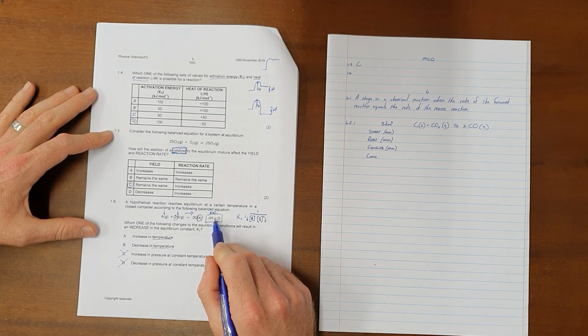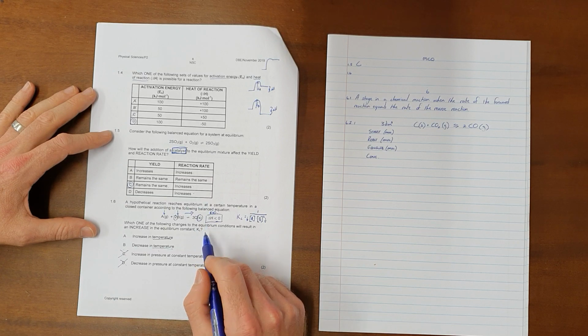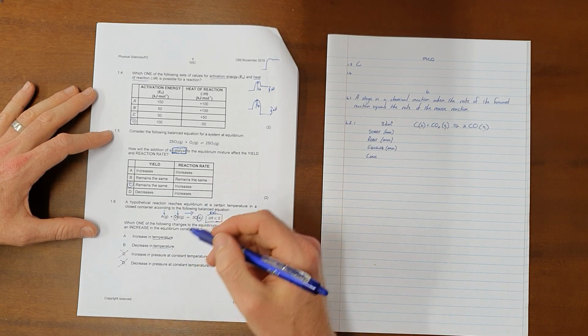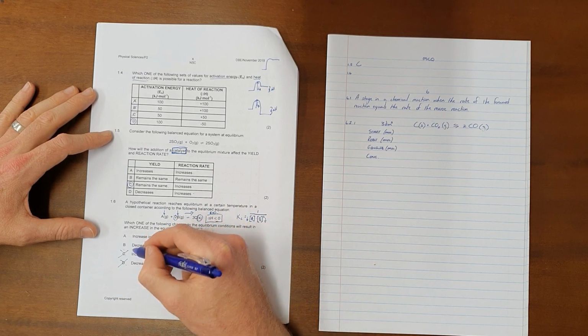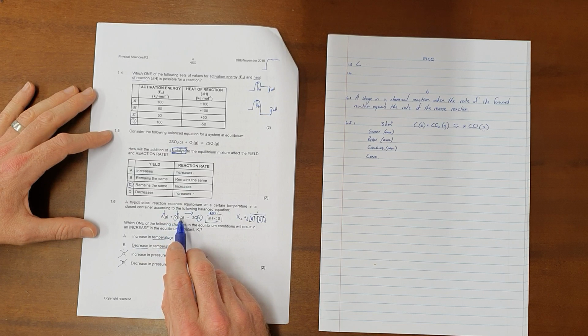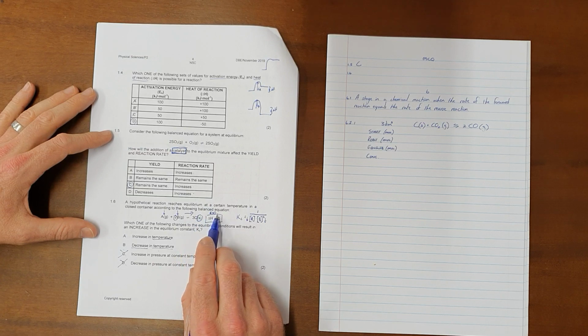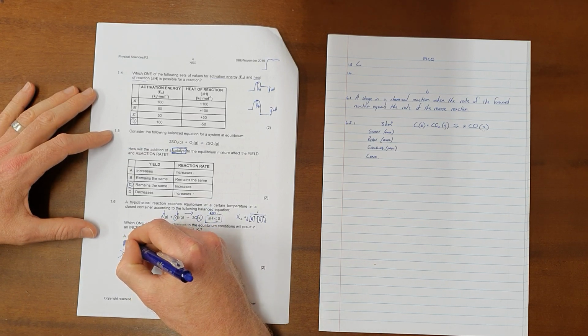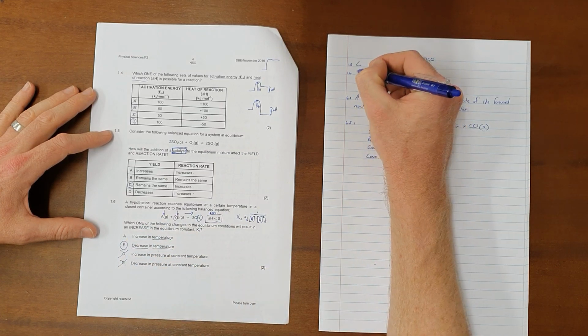So in order for us to favor the forward reaction, we need to use Le Chatelier's principle, which says that if we decrease the temperature, the reaction would favor the direction that would attempt to undo that change. In this case, that means favor the exothermic reaction, favor the forward direction. So the correct answer here is option B.